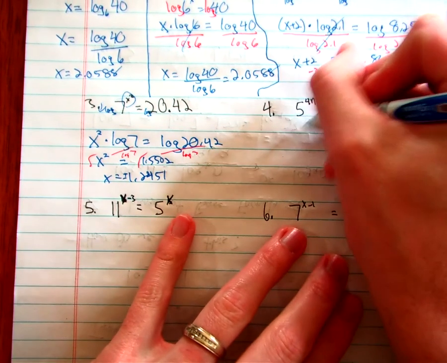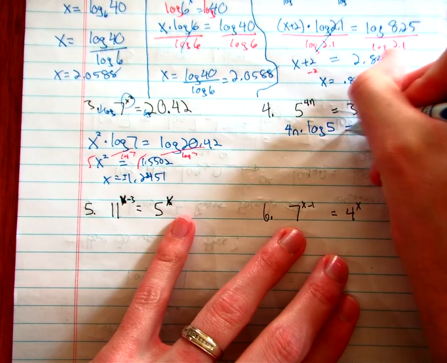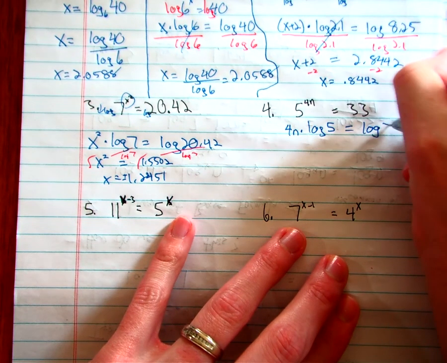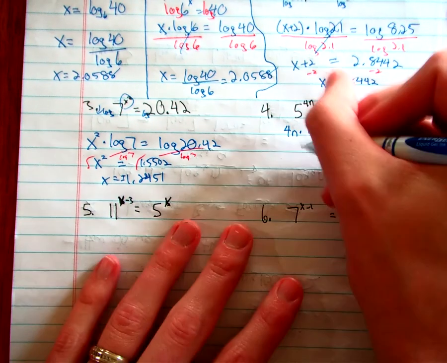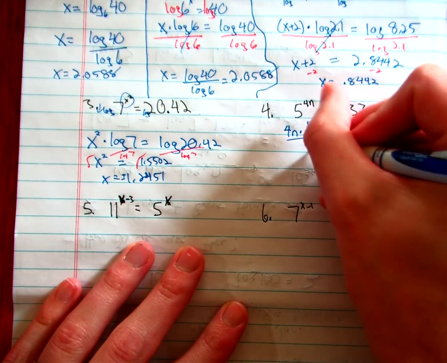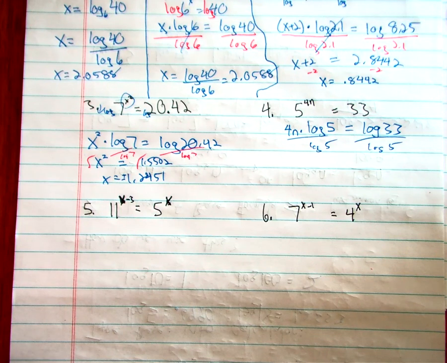All right, log both sides. Bring the exponent down. So you're going to get 4n times log 5 equals log 33. Okay, we're going to divide by log 5. So we got log 33 divided by log 5.